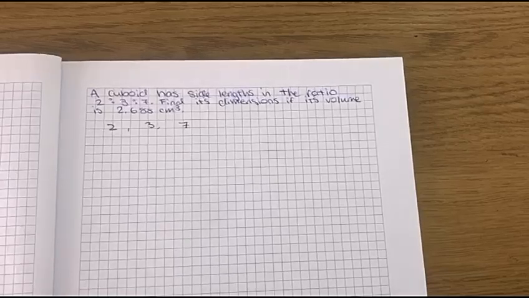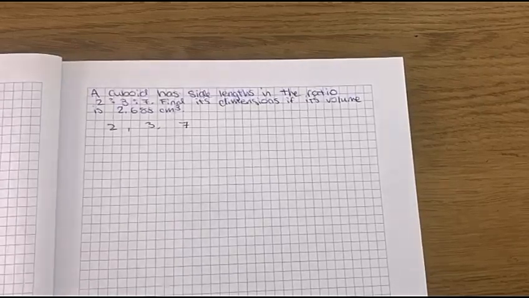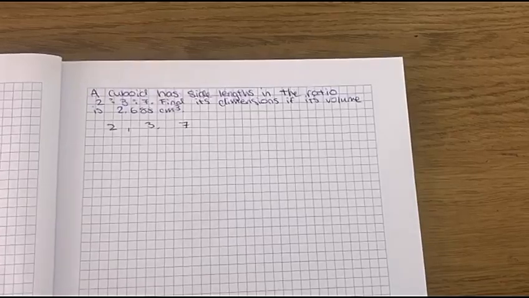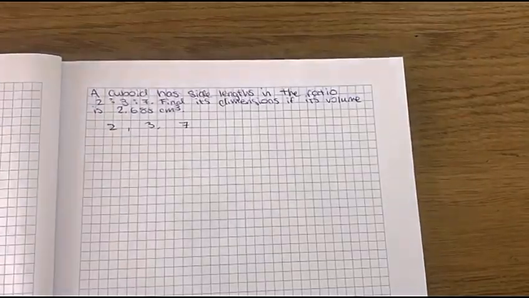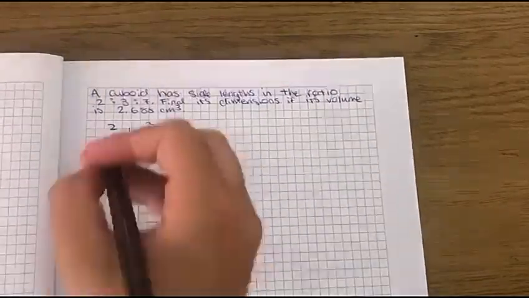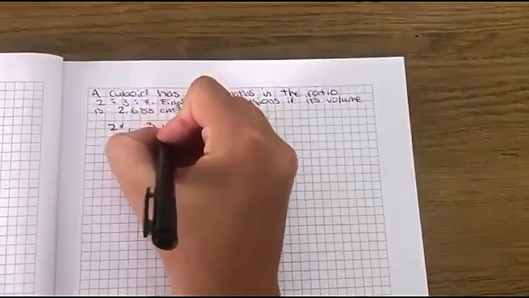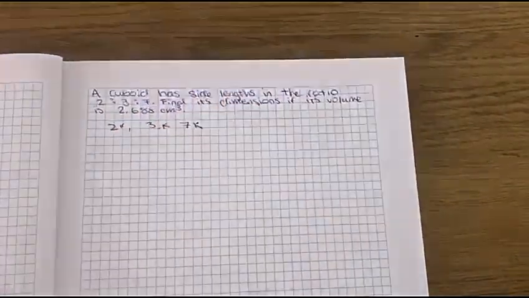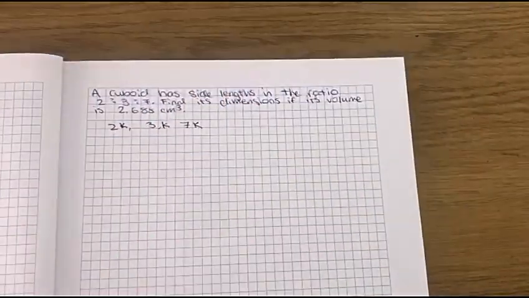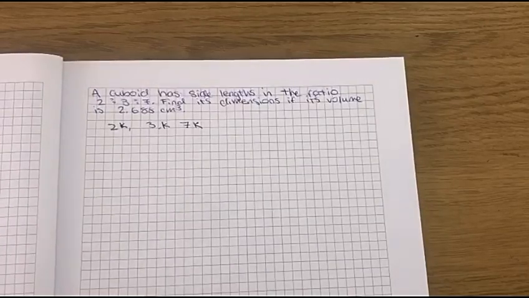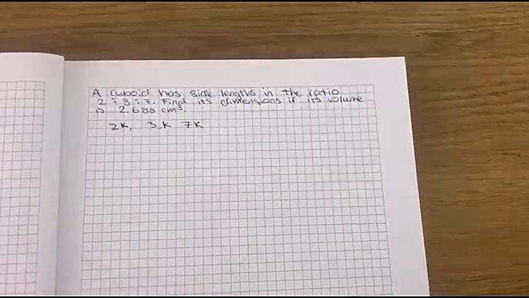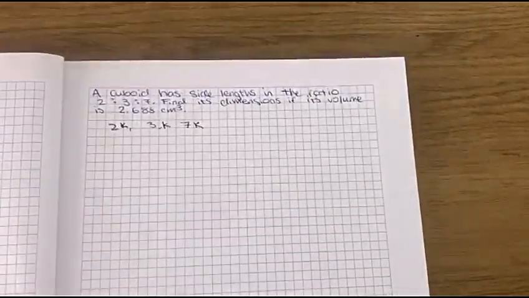Now, in order to find the volume, we will have to use a variable. Most commonly used by mathematicians is the letter k or x. So in this video, we'll just use k. The reasoning for this is because we don't know what the actual multiple of each number is. So by finding the value of k, we'll then know what these numbers are multiplying by.